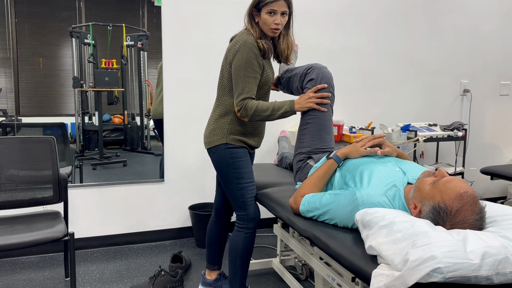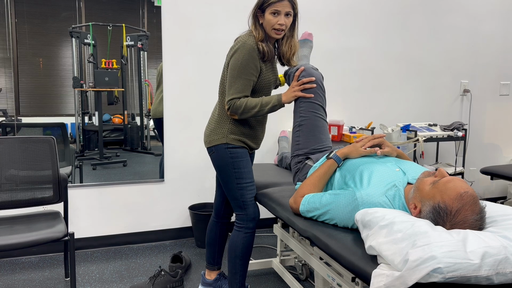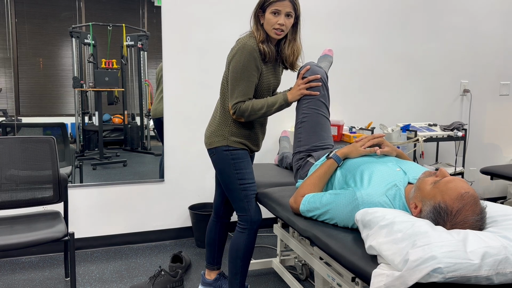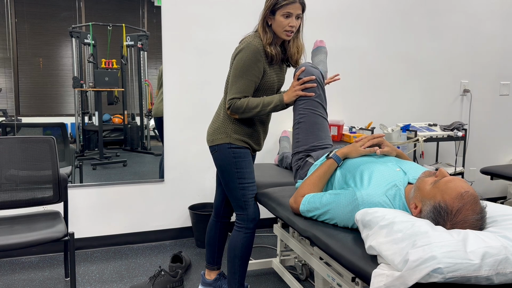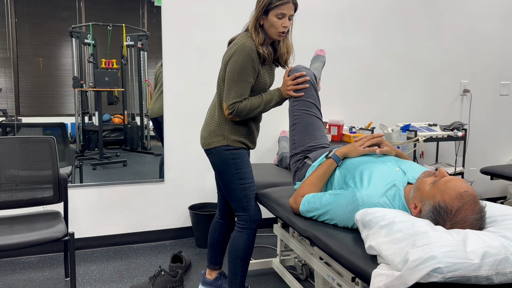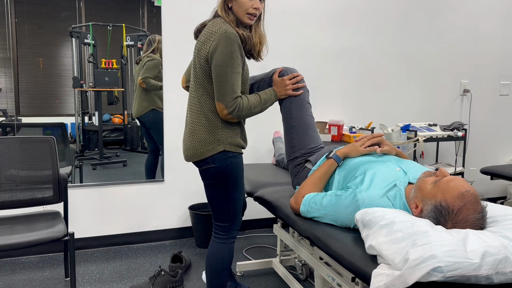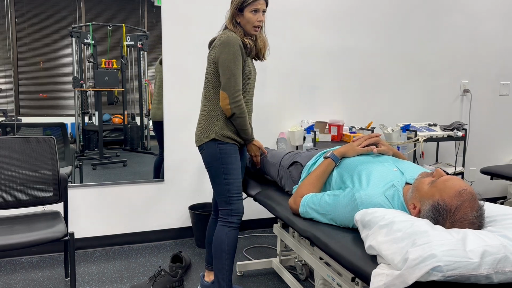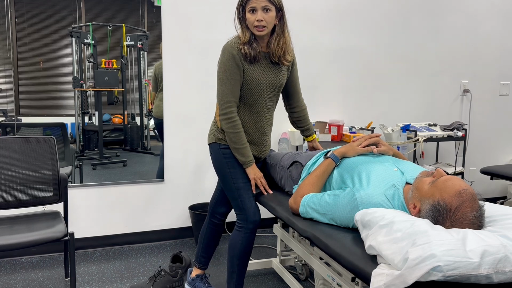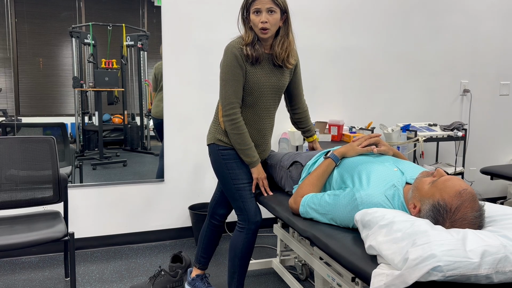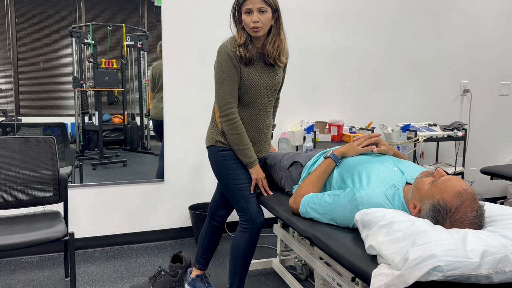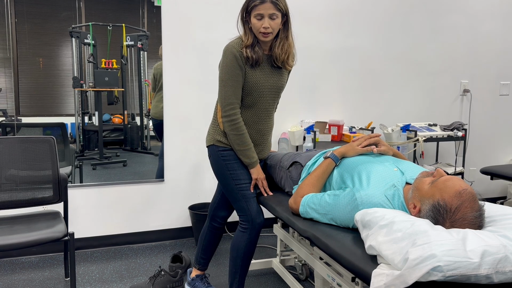For hip external rotation strength, which is our third factor here, I'm going to bring him into a shortened range at 90 degrees flexion, and I'm going to say, okay, Siva, I'm going to give you a resistance. Don't let me pull you out. Ready? Hold, hold, hold, hold, hold, and relax. I always compare this to the opposite side to see, is it any different or is it the same? Because I want to see, is there a functional difference in the strength, the hip internal rotation, and the tracking.